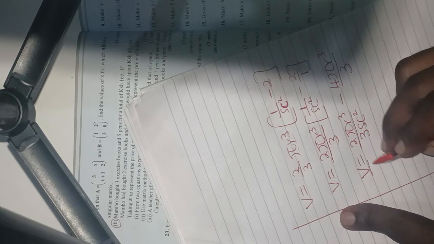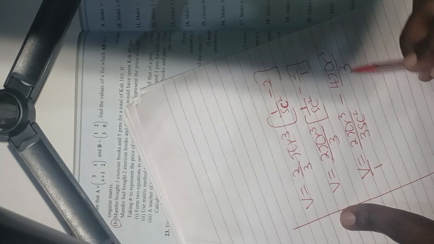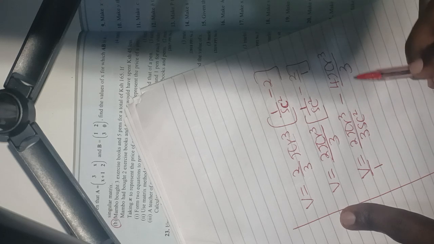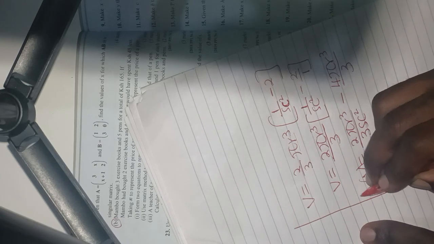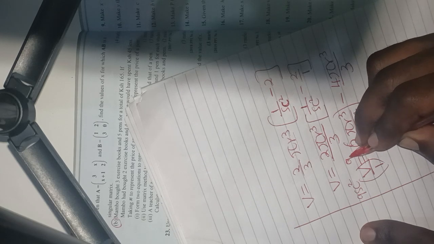We shall assume this is over 1, so we multiply these for us to get the LCM. So 1 times 3sc² times 3 gives us 9sc². So our LCM becomes 9sc², and it gets multiplied by each and every part of our equation.